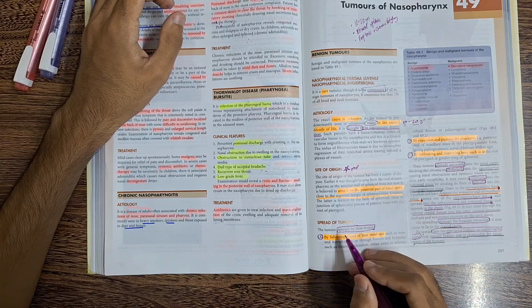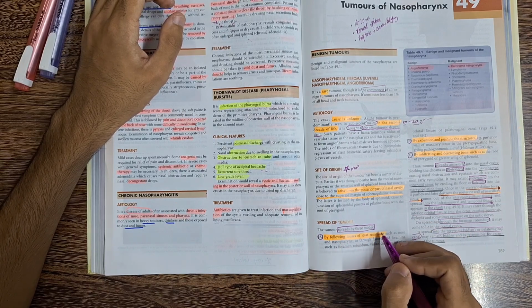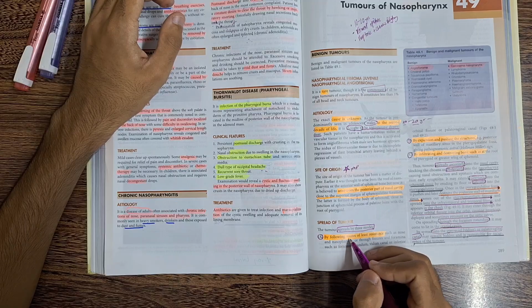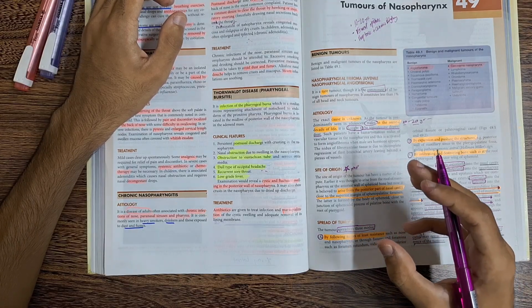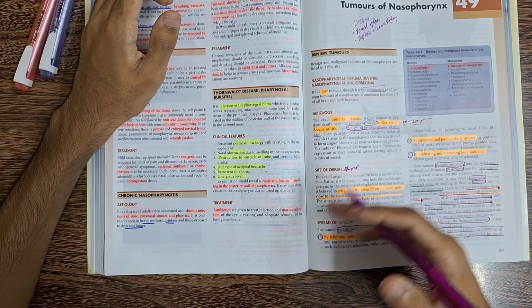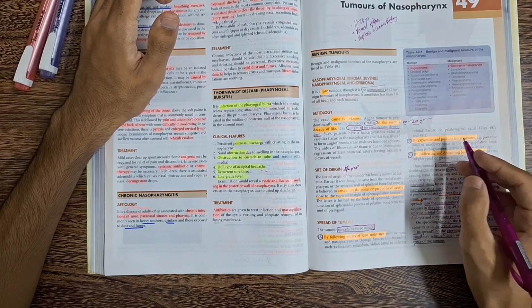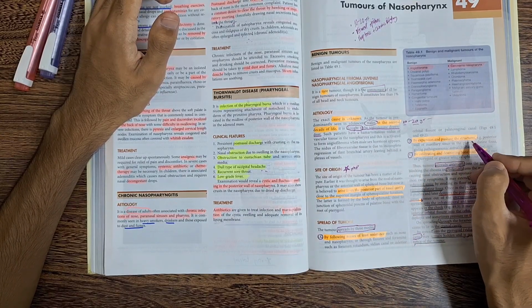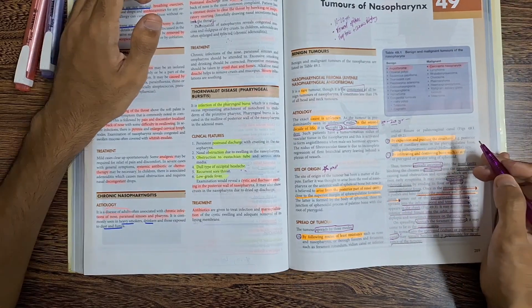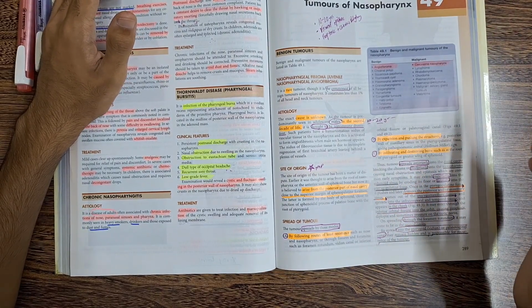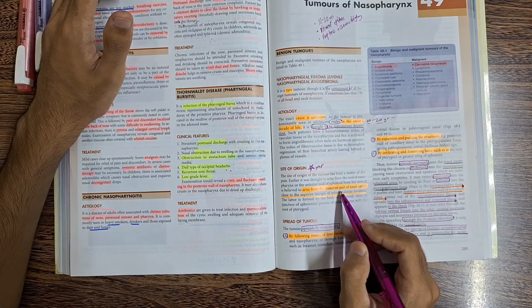Its site of origin is to be remembered: it is arising from the posterior part of the nasal cavity. Its spread is by three modes: either by following the routes of least resistance. Wherever this tumor sees that the resistance is less, it spreads to that particular area, and either by expanding and pushing the structures, and by infiltrating and destroying the bone. Right? Now remember the location, which is the posterior part of nasal cavity.